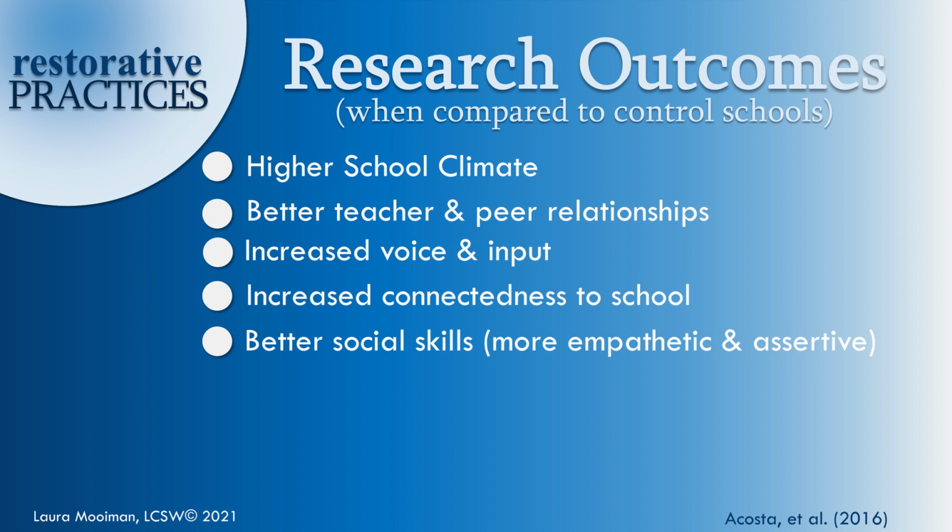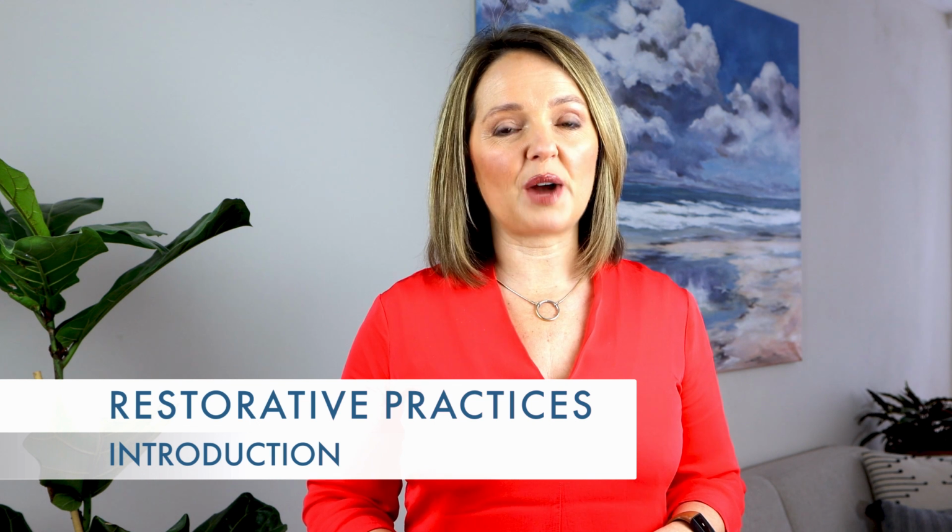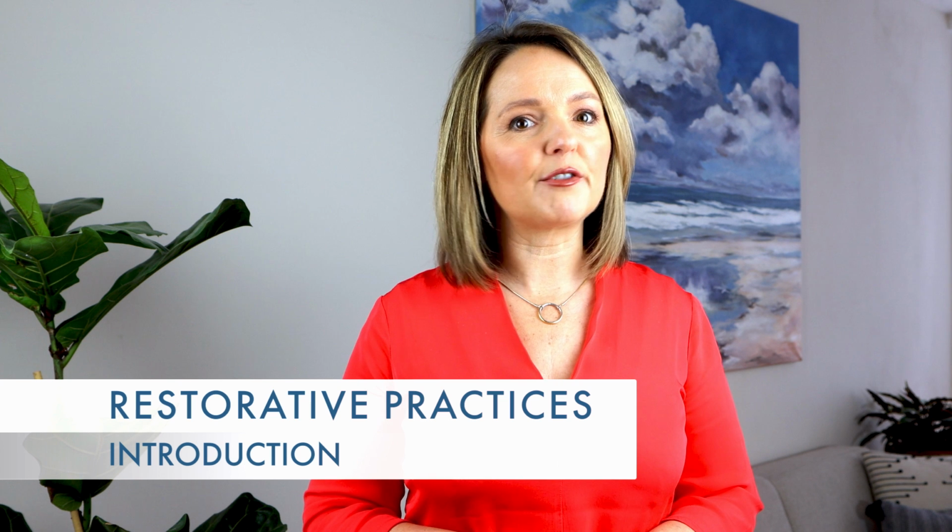They had better peer friendships, developed more social skills. They were more empathetic and more assertive. Using restorative practices was even associated with lower rates of cyberbullying. Using restorative practices also did something interesting for equity.